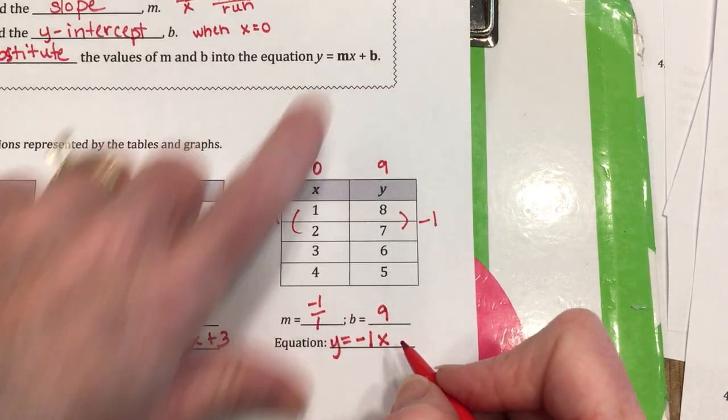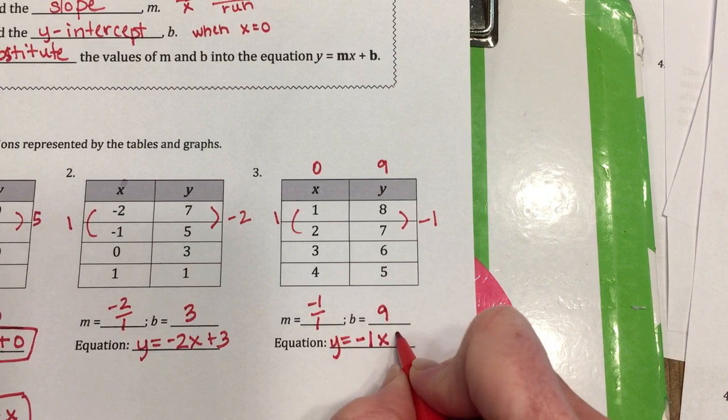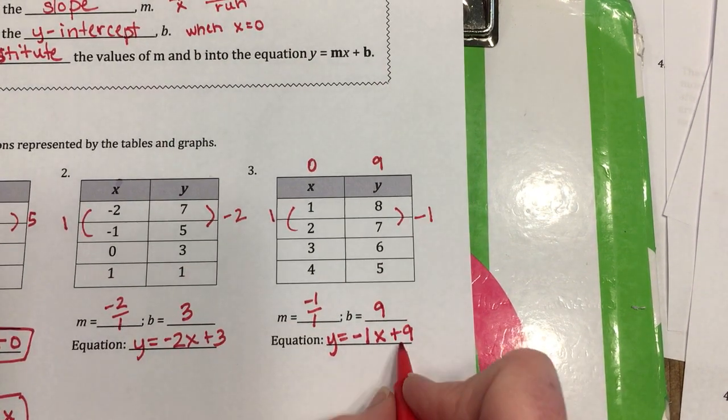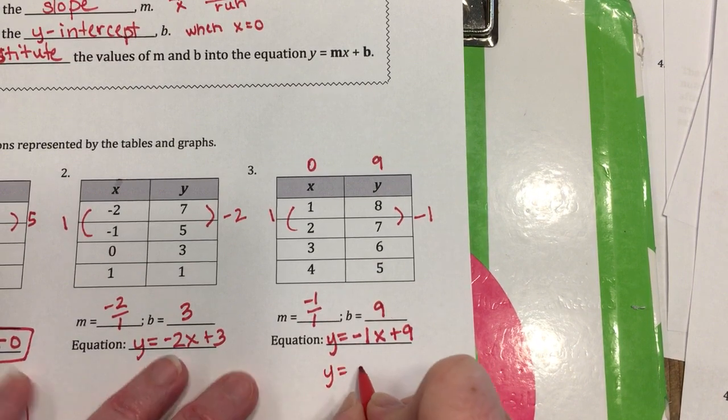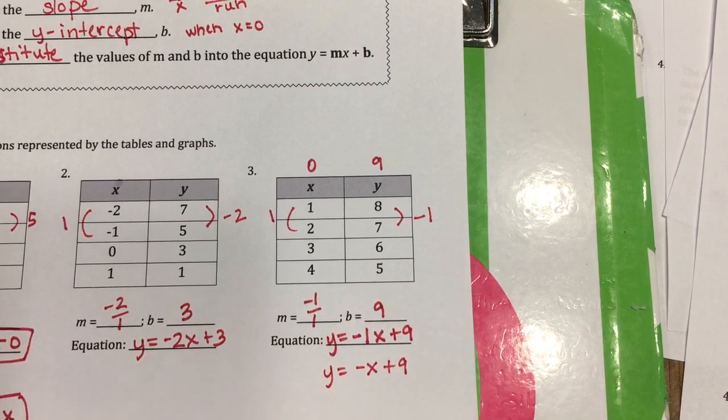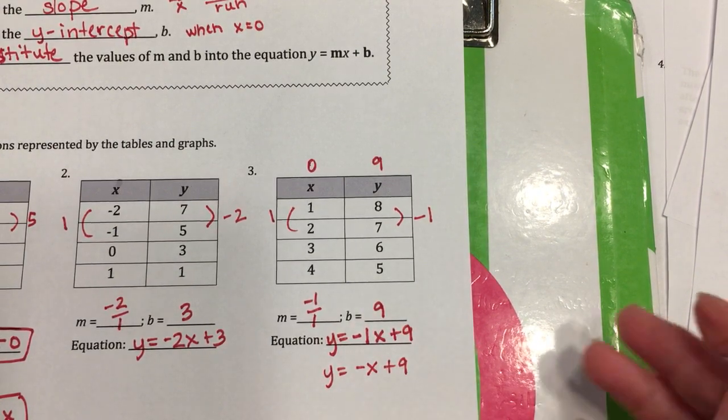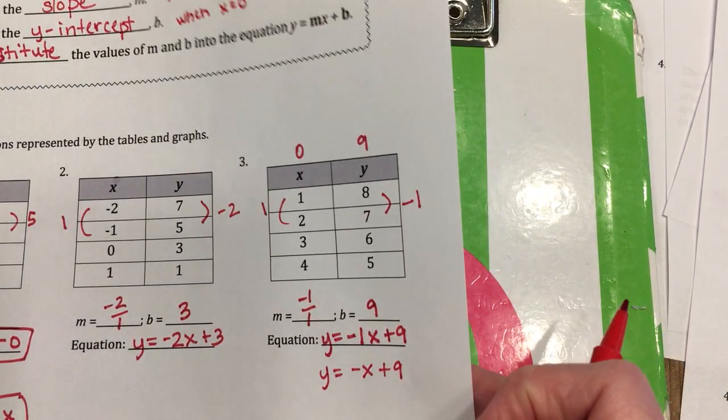Okay, what's the rest of it? Plus b, plus 9. Now this one I can also rewrite. I don't have to have the -1. Remember, that can also be rewritten as -x plus 9. Will also work. It's just understood that the number is a 1 when it's in front of a variable, if there's no other coefficient there.